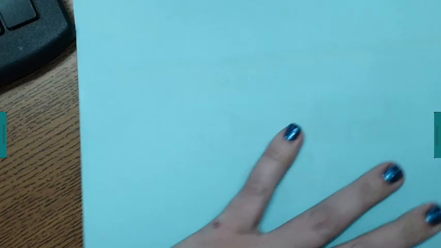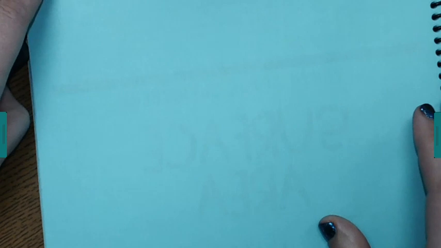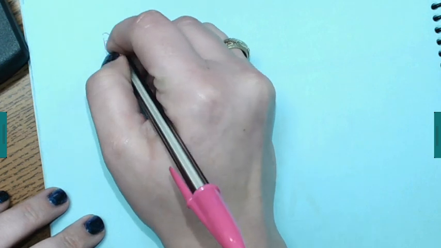Page 73. It is a blank page. Okay, and we want to talk about the differences that we just saw in our nets. So we saw two different shapes, prisms and pyramids. Some of this is review from 6th grade.